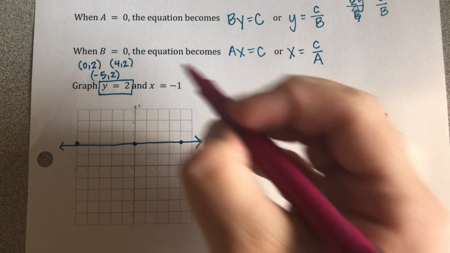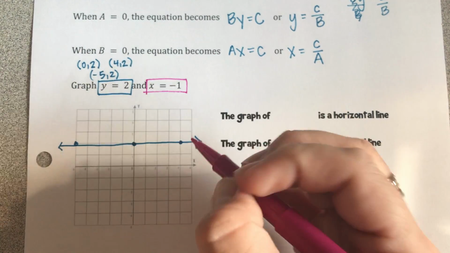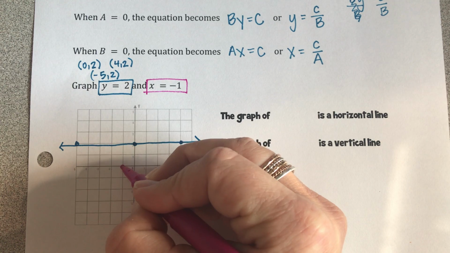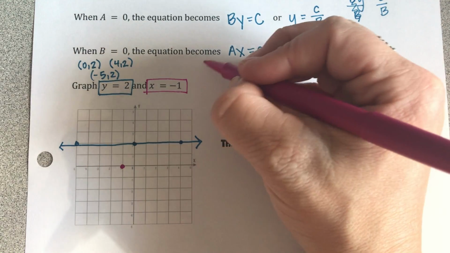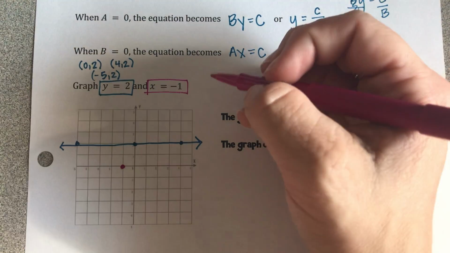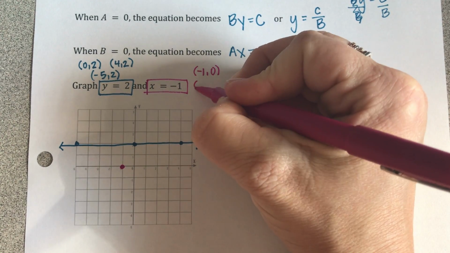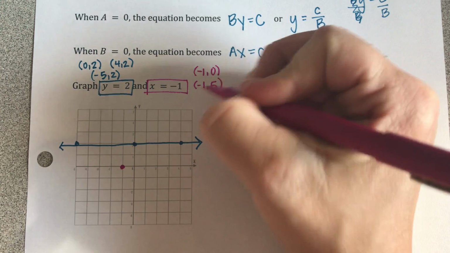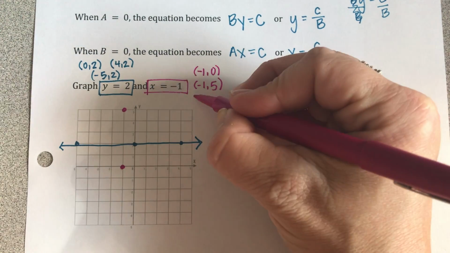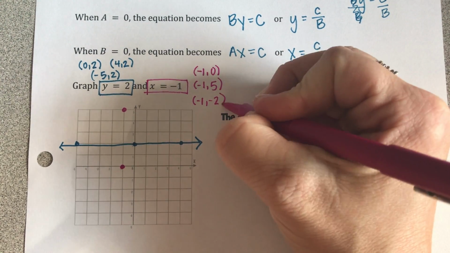Okay, and let's talk about x equals -1. So this right here is where x is -1. So let's list out some points that have an x value of -1. That would be like -1, 0; -1, 5; -1, -2.